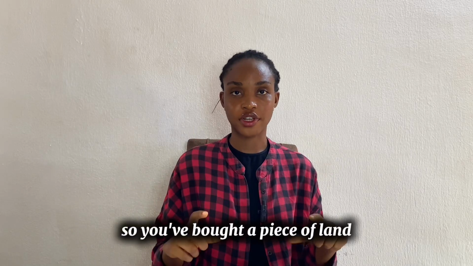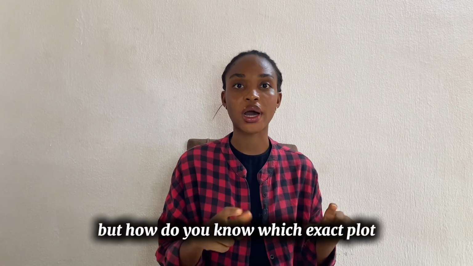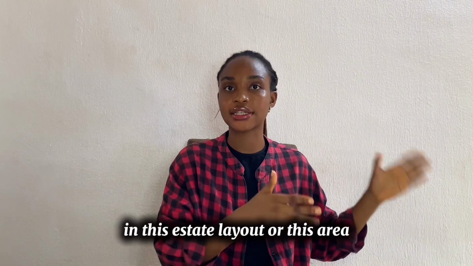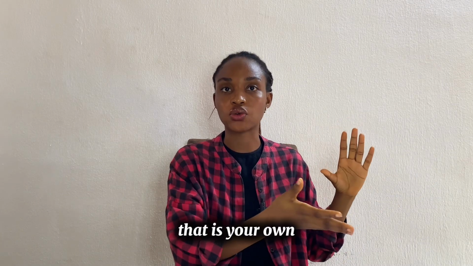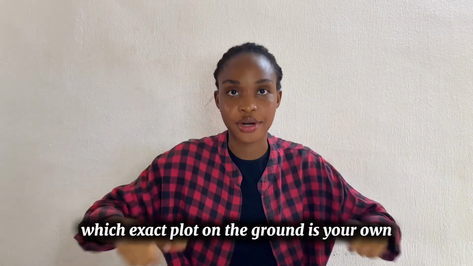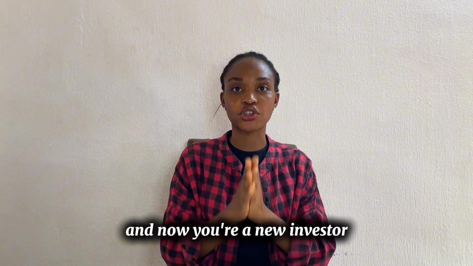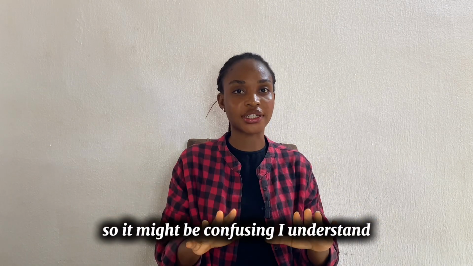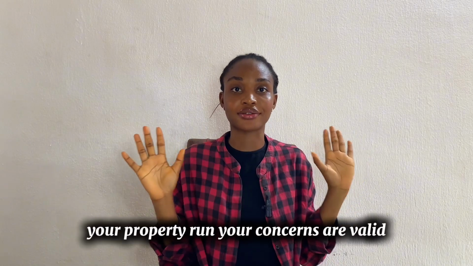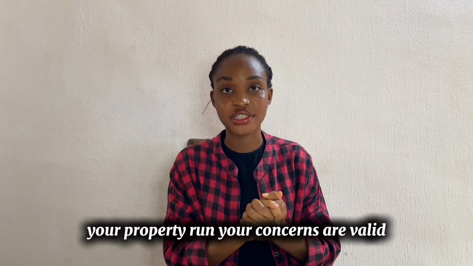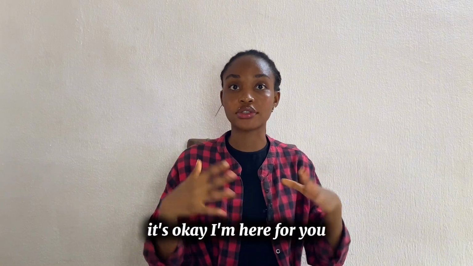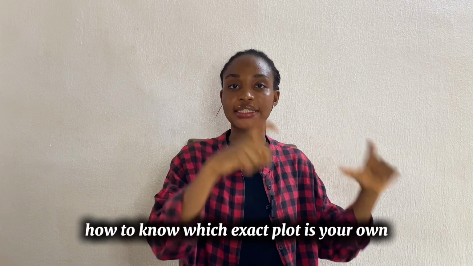So you've bought a piece of land, you paid for a piece of land, but how do you know which exact plot in this estate layout or this area is your own? Which exact plot on the ground is your own? And now you're a new investor, so it might be confusing. I understand. And you might grow paranoid. Maybe these people look at your property wrong. Your concerns are valid. It's okay. I'm here for you. In today's video, I'll be explaining how to know which exact plot is your own.